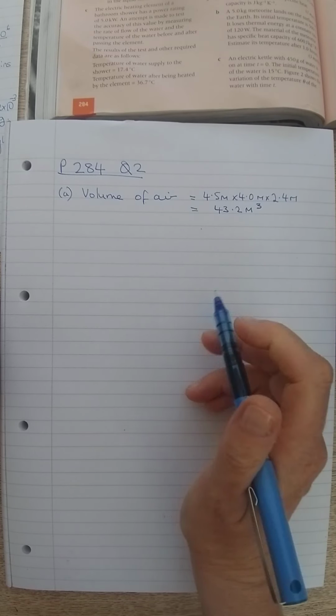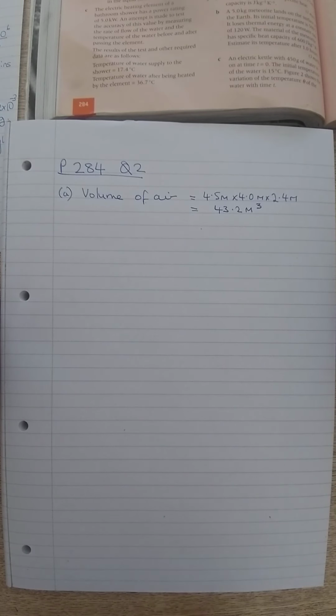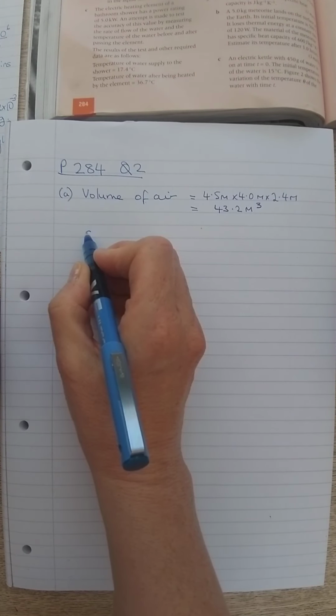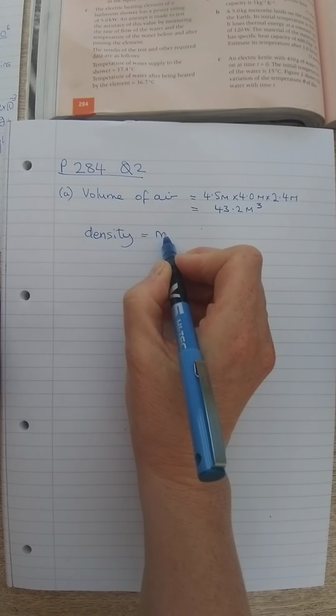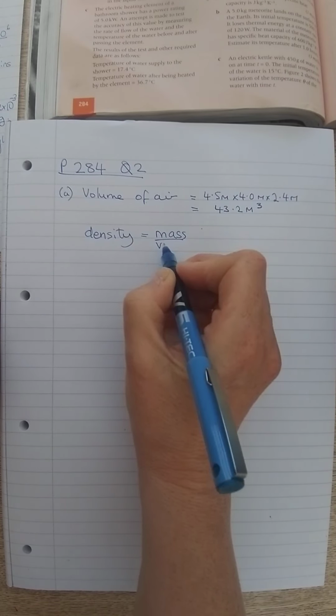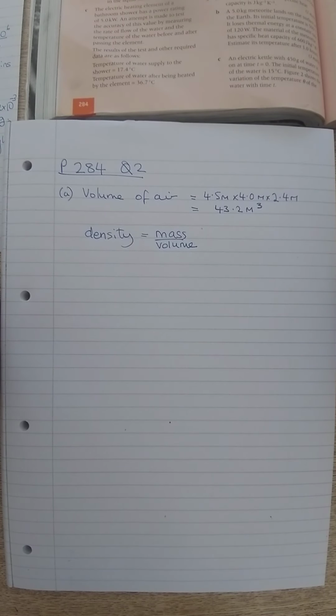So whenever you see density in the details, immediately that should be triggering the fact that if you're being told the density, then at some point you're going to have to use the formula that density is the mass divided by the volume. It's almost a given. So as soon as you see the word density, maybe write that formula down somewhere in the margin because you're likely to have to use it later on.